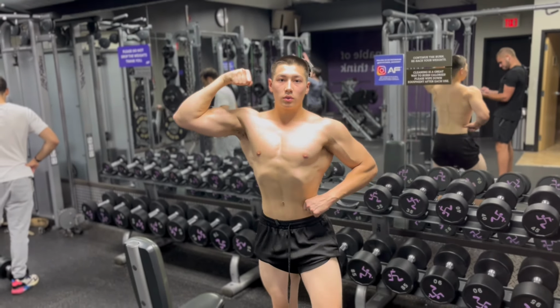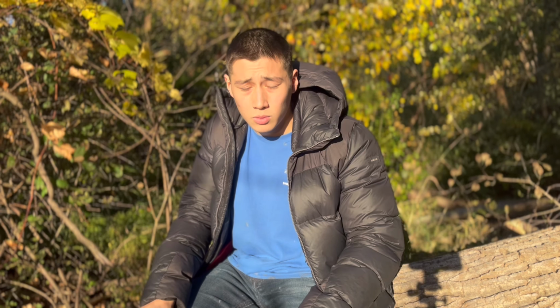The second intensity technique that I use in my programming is giant sets. Giant sets are just like supersets, but they're actually 3+ exercises put into a singular set, basically. Now let me give you an example of a giant set. Biceps, triceps, and calves. What do bicep curls and tricep extensions have to do with calves? Absolutely nothing.